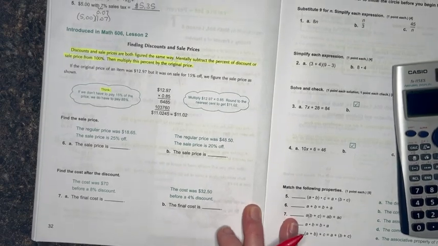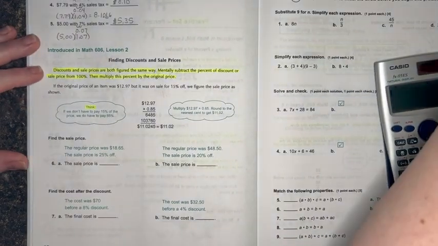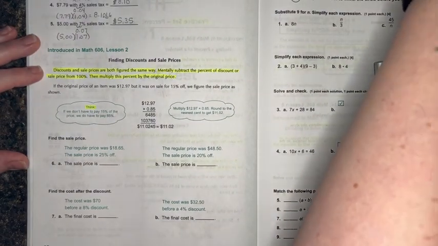Okay, last section here. Sorry, I got things in my way.